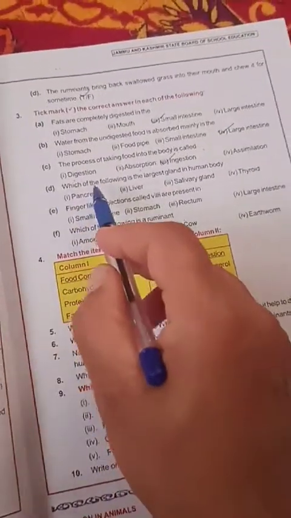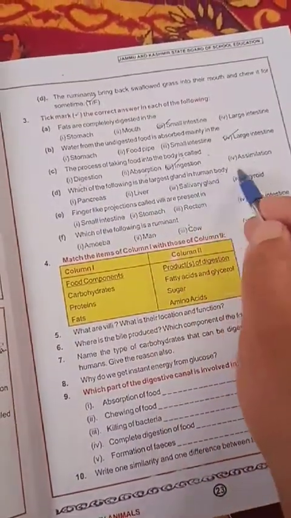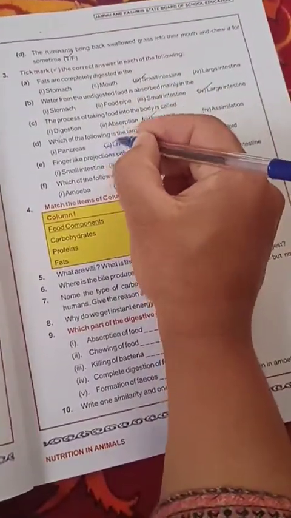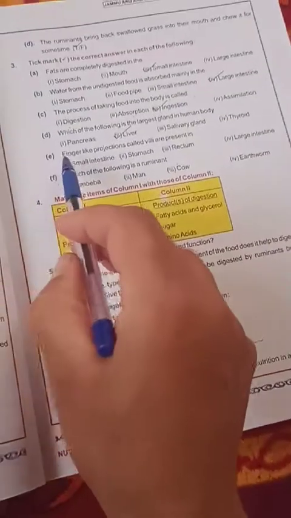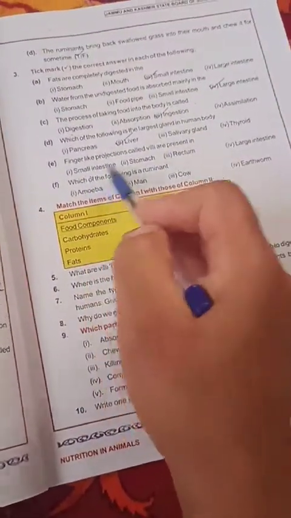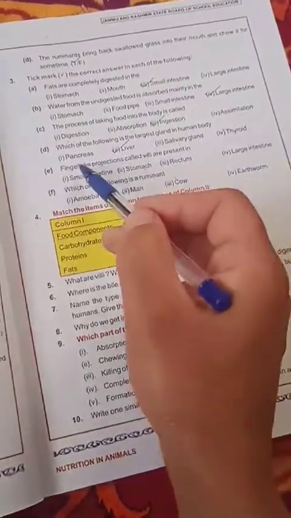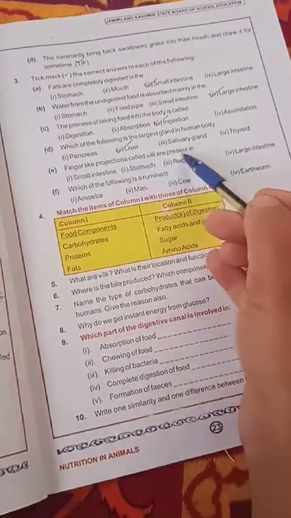Part D: which of the following is the largest gland in the human body? The largest gland in the human body is the liver. Finger-like projections called villi are present in the small intestine, stomach, rectum, large intestine. They are present in the small intestine.